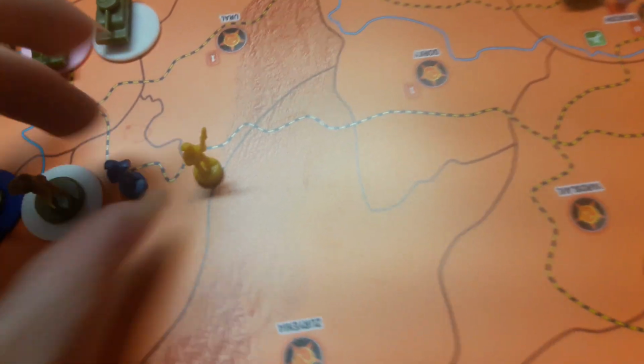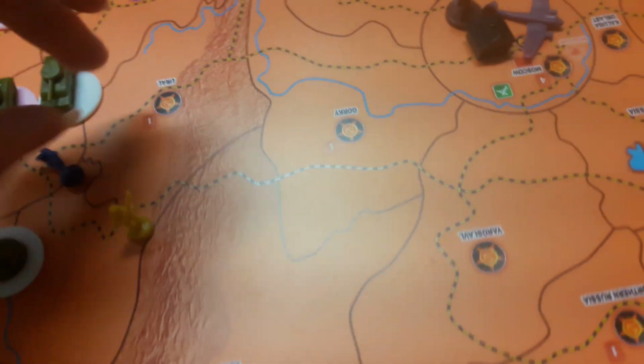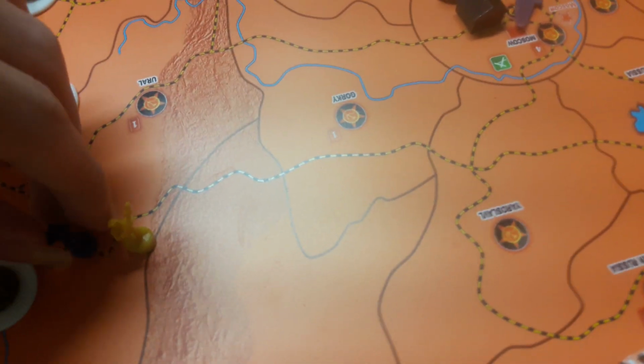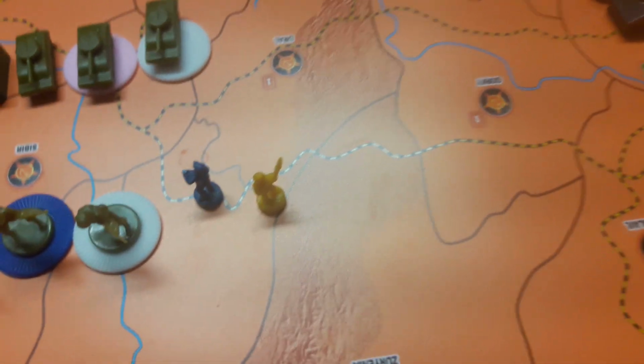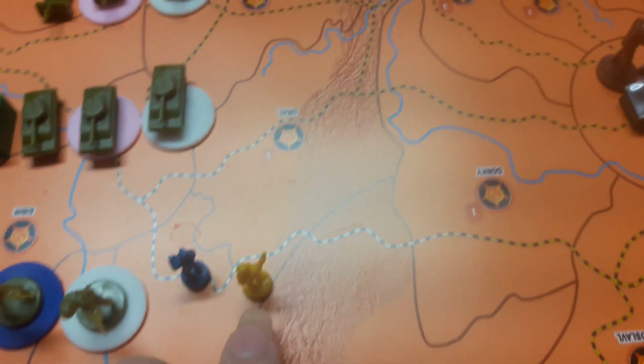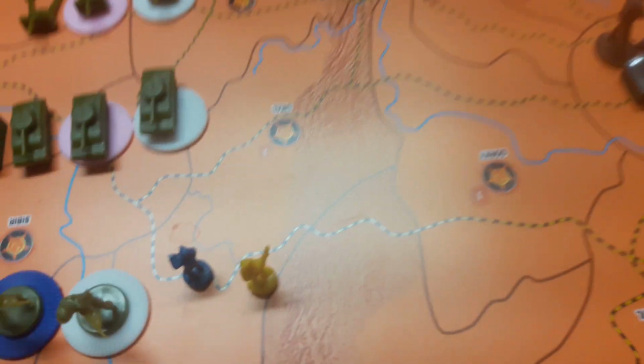Now I have some Risk pieces here. You can see this is blue. That will represent my Foreign Legion. So Risk infantry will represent the Foreign Legion for the French. And this will represent Goumiers for the FEC.